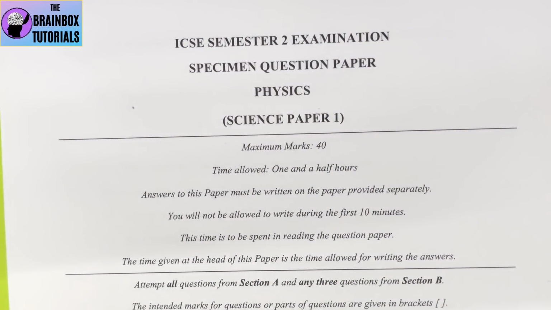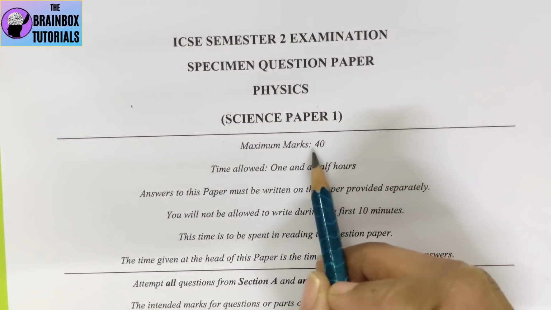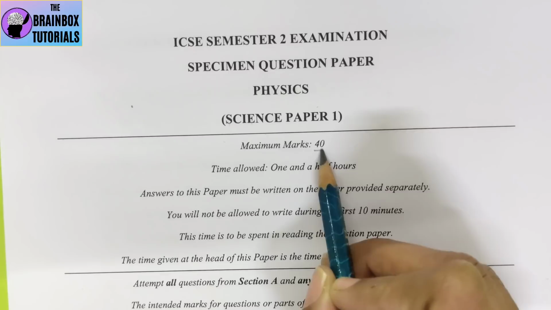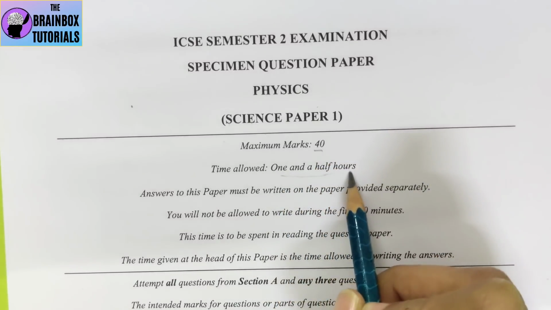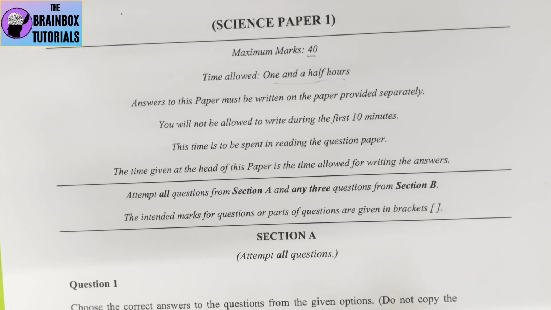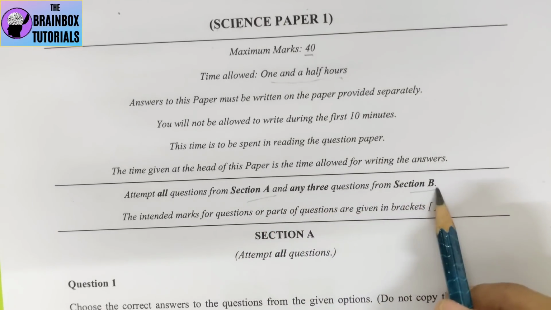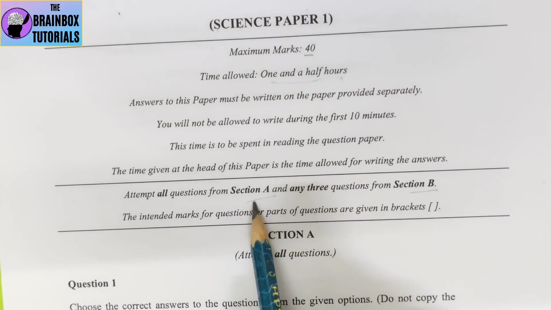So let's start. Physics semester 2 paper will be of 40 marks and time allowed will be 1.5 hours. You will be given two sections, section A and section B. We will have to attempt all questions from section A.